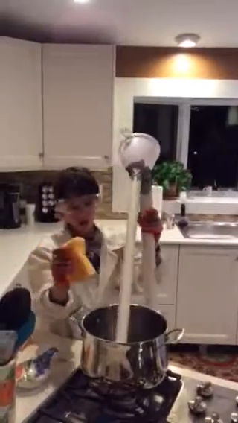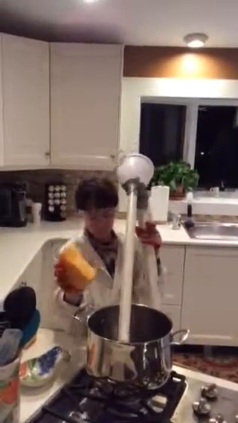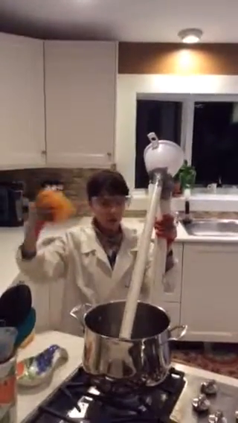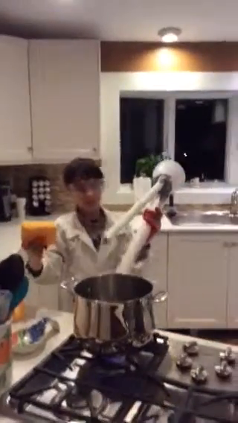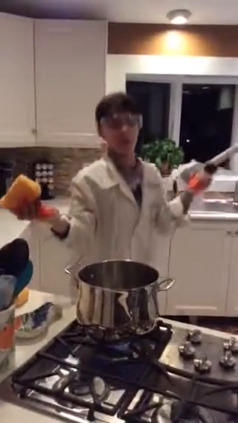So all the water that was originally in here went into this, and then went back in. It's all a huge cycle. And that is how the water cycle works.